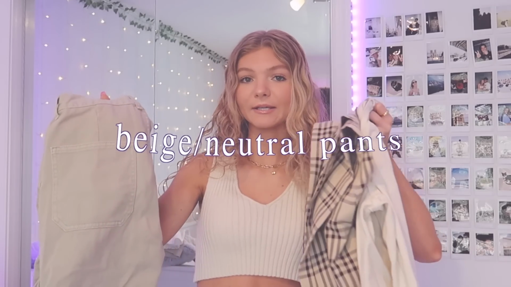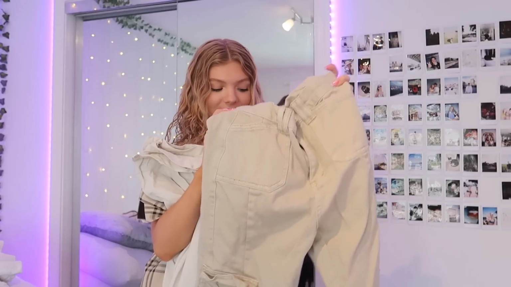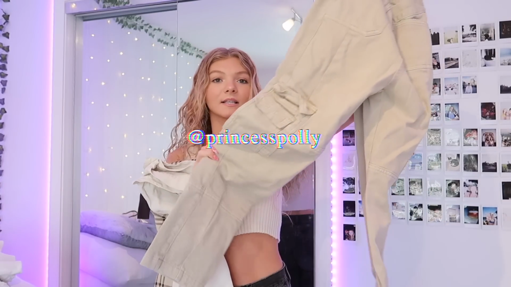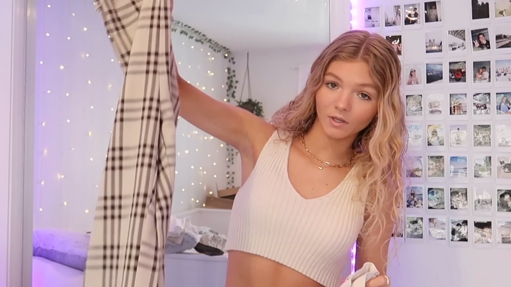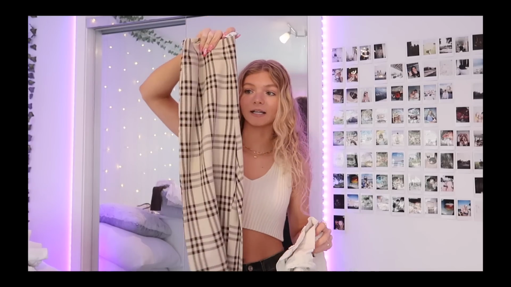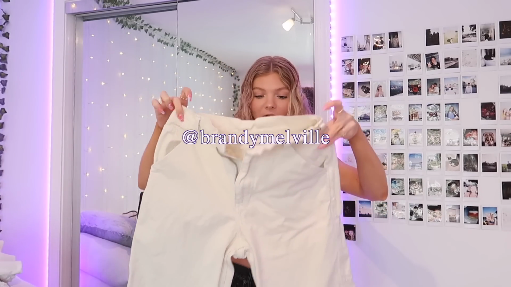I also really plan on investing in a really good pair of beige kind of neutral bottoms. These ones right here with the pockets and stuff like that, these are from Princess Polly. These checkered ones are also from Princess Polly. I highly recommend these. And then these are from Brandy Melville.